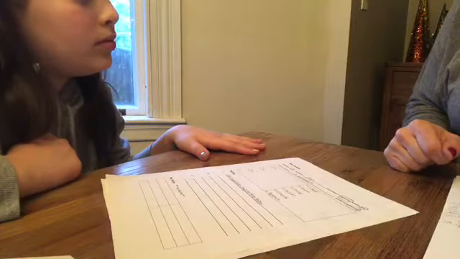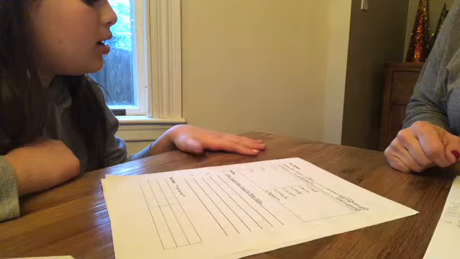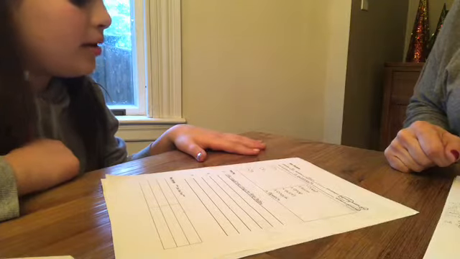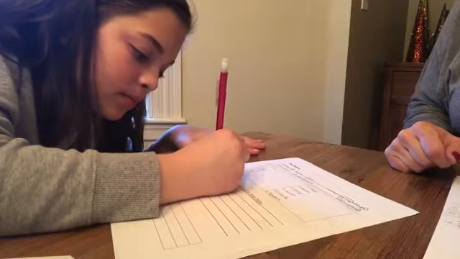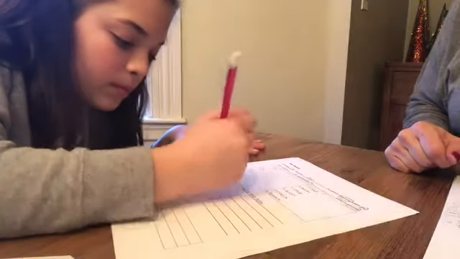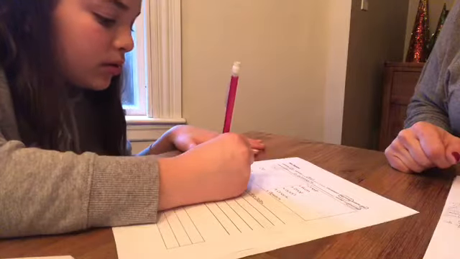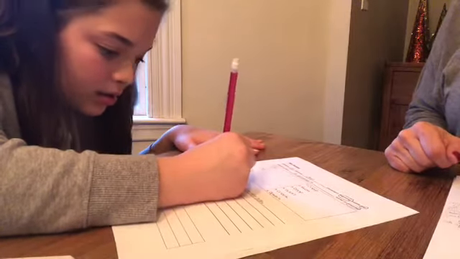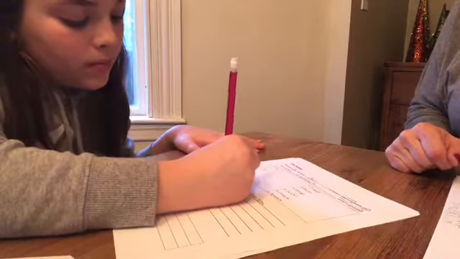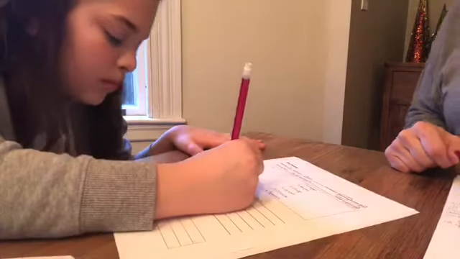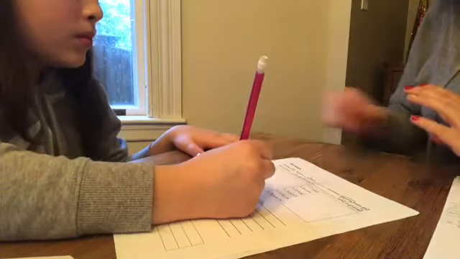Let's try sentence number 2. The chick and the sheep play in the hay. Can you tap out the word sheep on your fingers?